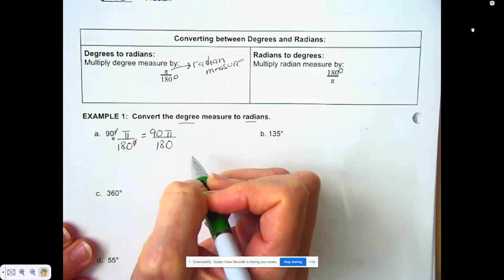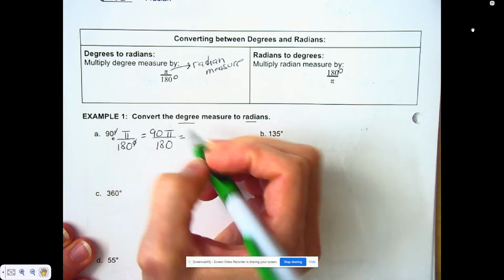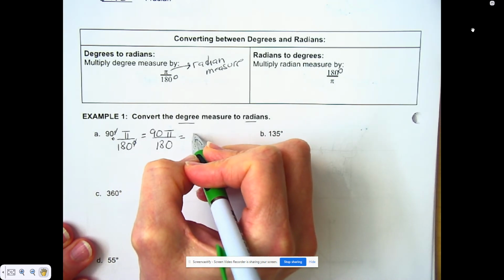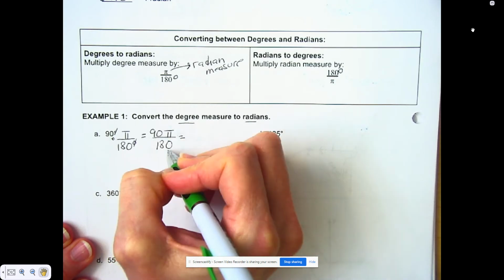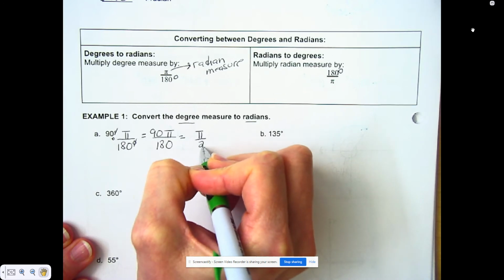The degrees are gone, those canceled. And then this fraction can be simplified. 90 goes into 180 two times. So divide the top and bottom by 90, and I end up with 1 pi over 2.